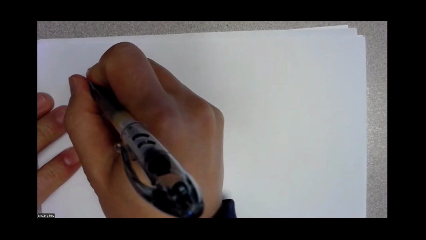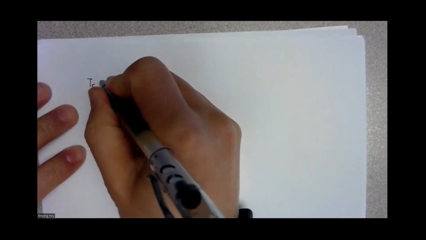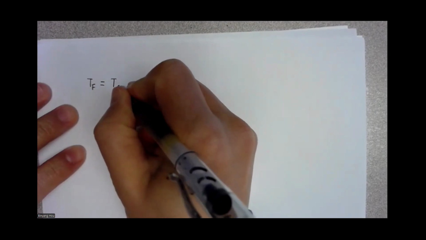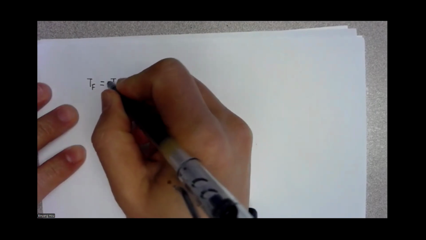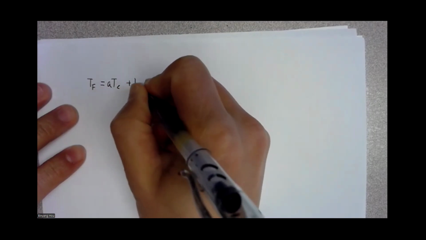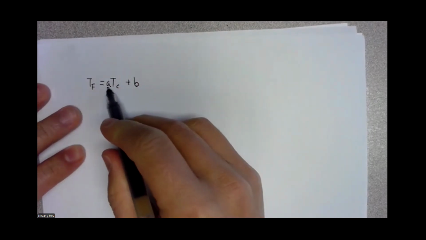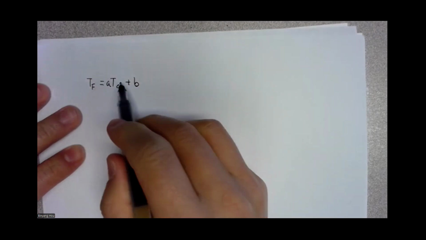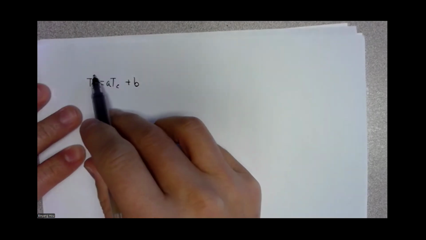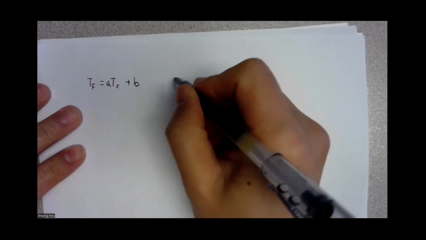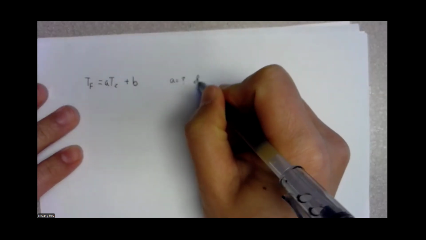So you can see how we can actually go from one temperature scale to another one. Okay, so let's say the variables here, let's say temperature in Fahrenheit is equal to temperature in Celsius with a parameter of A plus B, okay? So we're going to determine what are the A and B parameters here. So then we have a formula of converting temperature from Celsius to Fahrenheit, okay? So the goal is to find A and B here, the two unknowns.